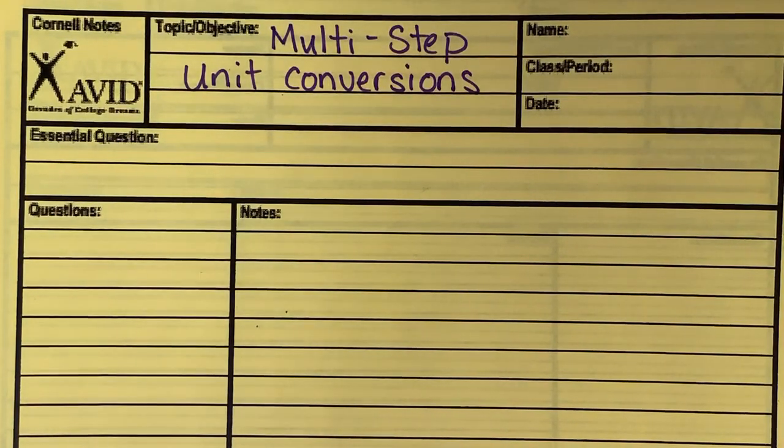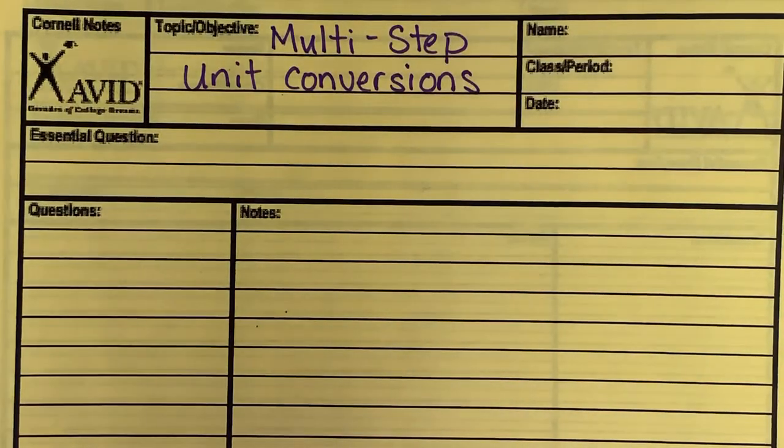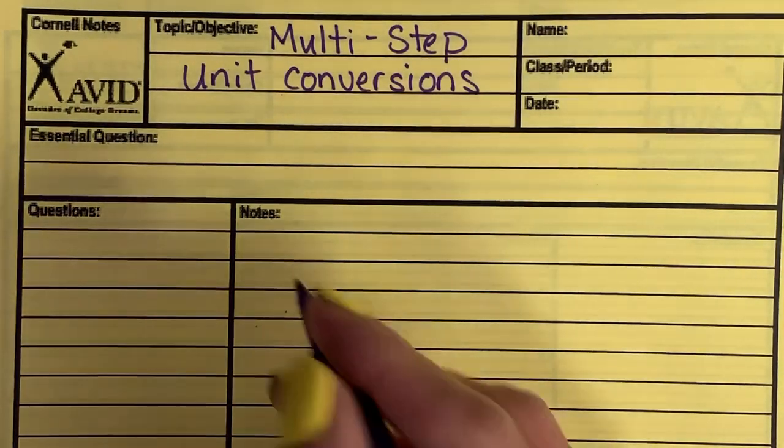However, in this case, I'm looking at a conversion where I don't have a single equivalent statement that works. I've got several equivalent statements that I can make work, but because I have several equivalent statements, I need to set up several steps. Okay, so here's what I mean.